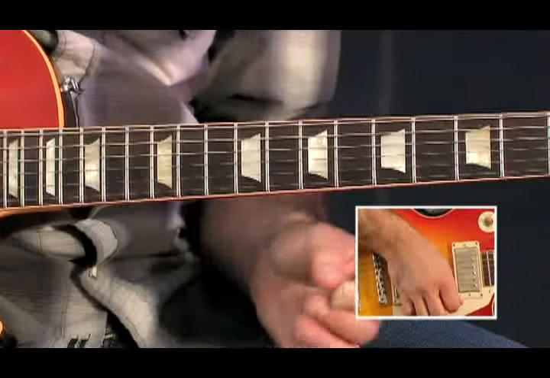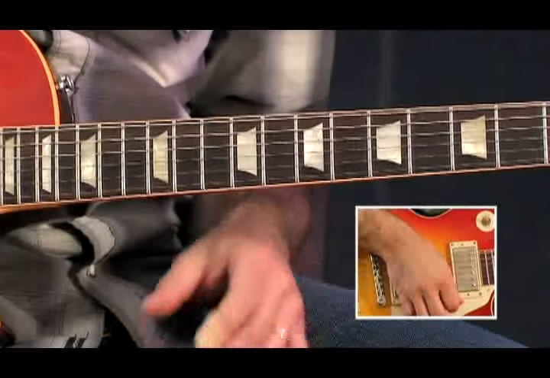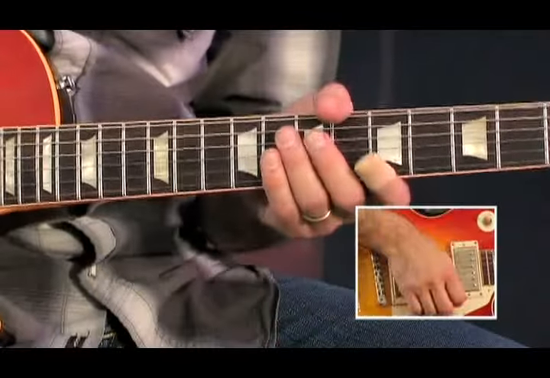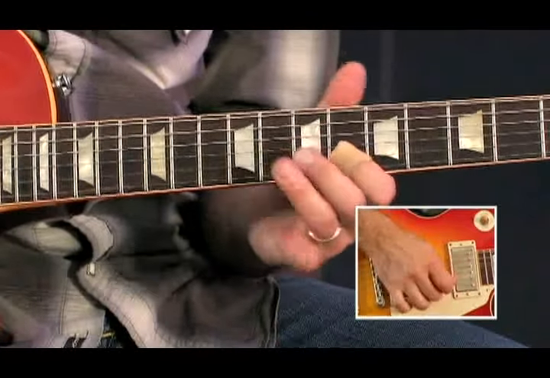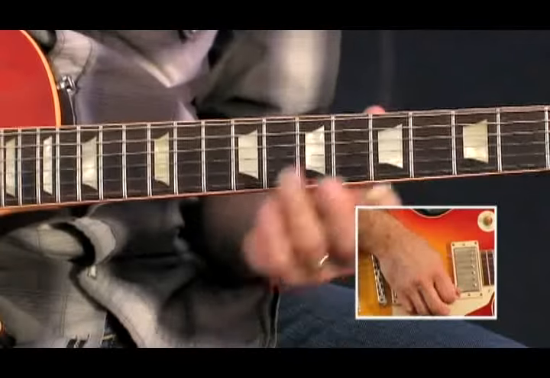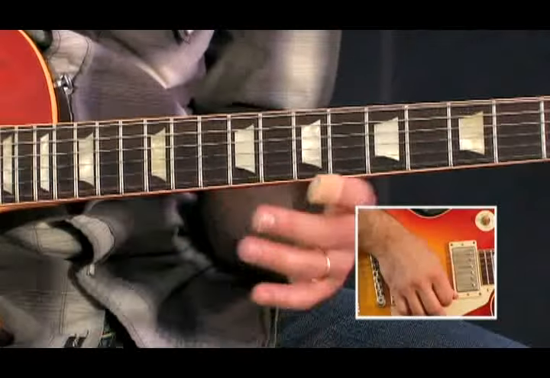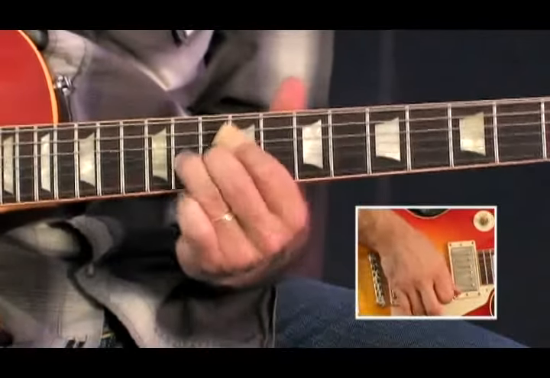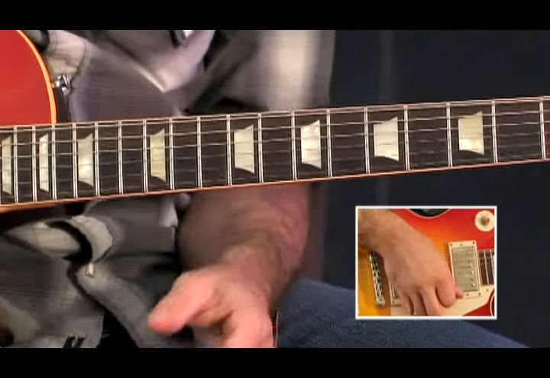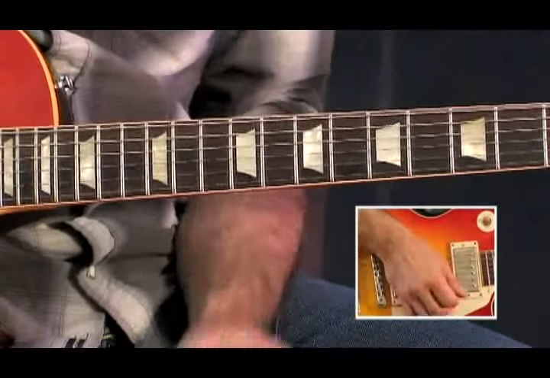A technique B.B. likes to use a lot, and Eric Clapton uses it as well, and Stevie Ray Vaughan. We come in on the upbeat of 2. 1, 2. Play a B flat root note on the high E string, followed by another B flat, which you slide into. So this is a great B.B. King lick.